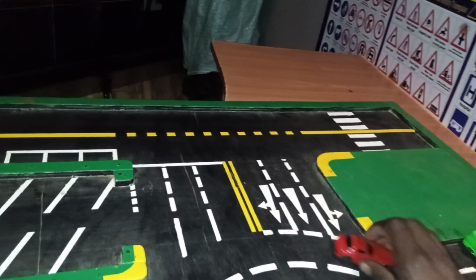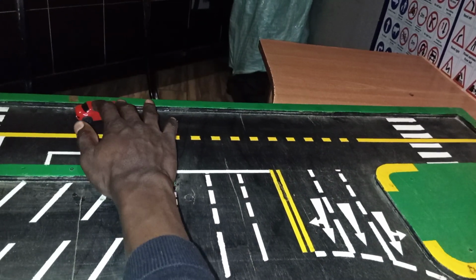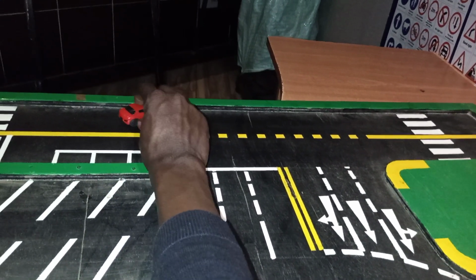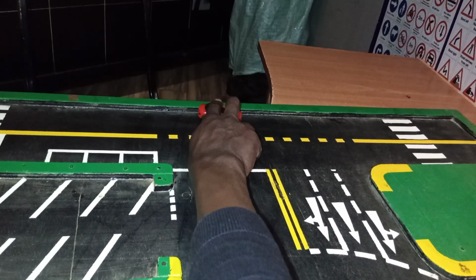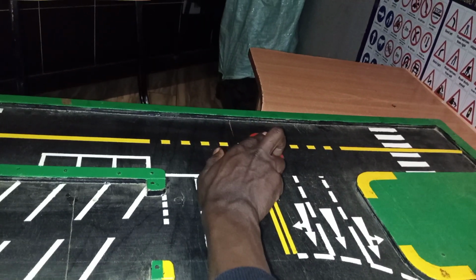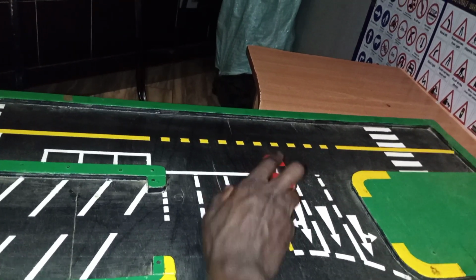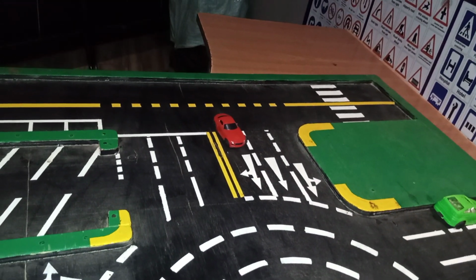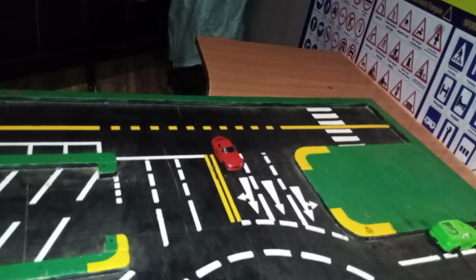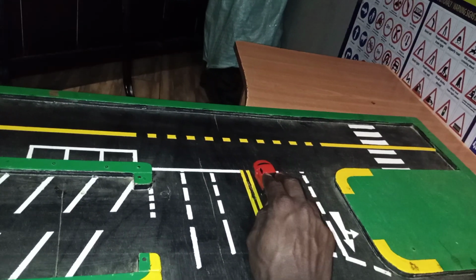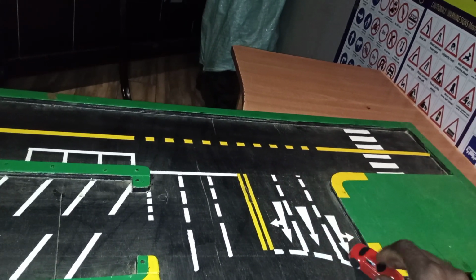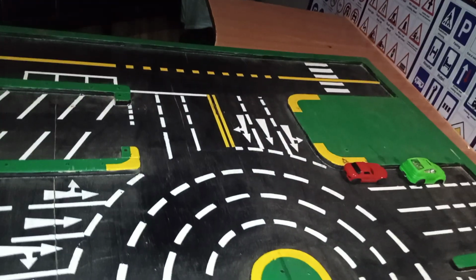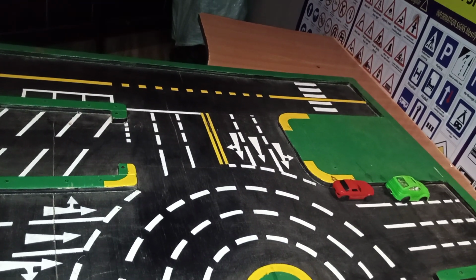So what's the correct way then? The correct way is, at any given time you happen to join a junction, remember to join the immediate lane from where you're coming from. Then change the lane, then proceed.